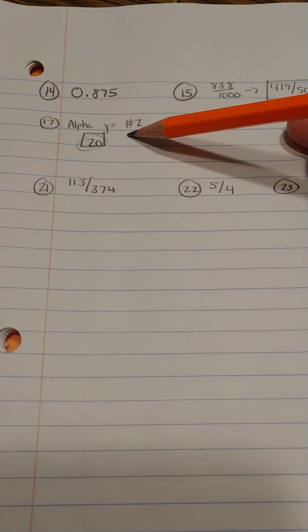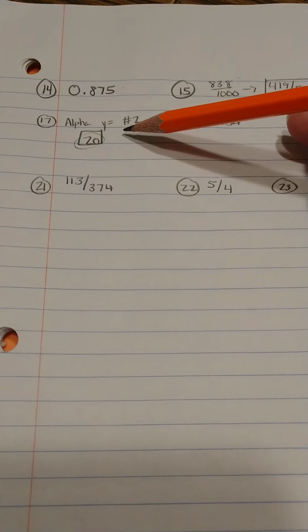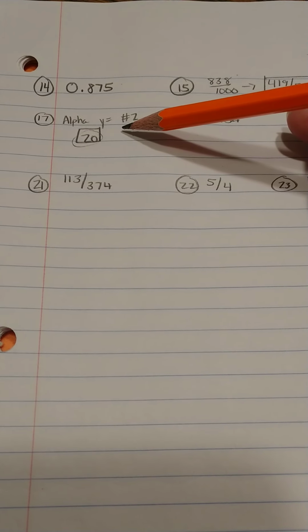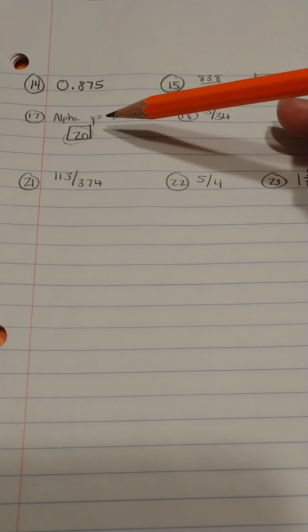17. Guys, on these, I'm just going to let you type everything in the calculator since I'm not there to babysit you. So to get mixed numbers in those graphing calculators, you get alpha y equals 2 instead of alpha y equals 1. But either way, you get 20.